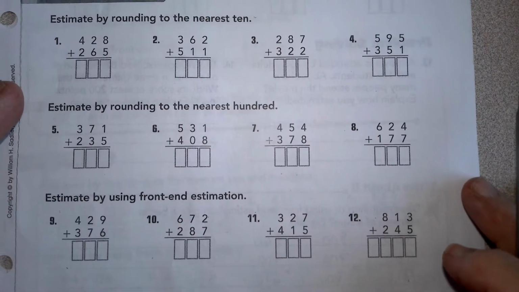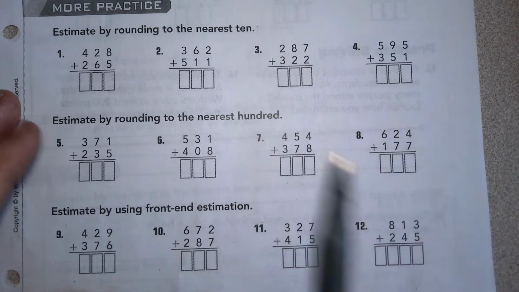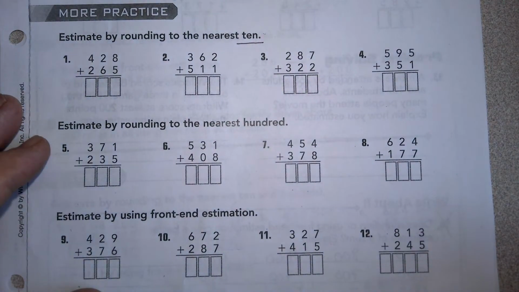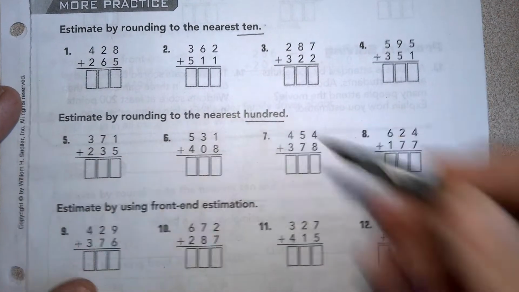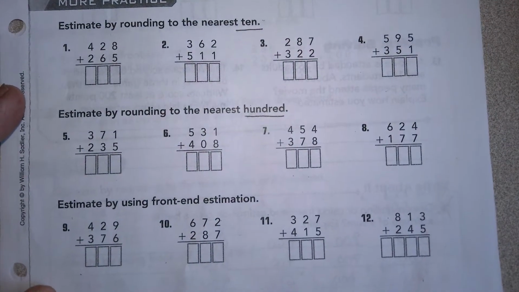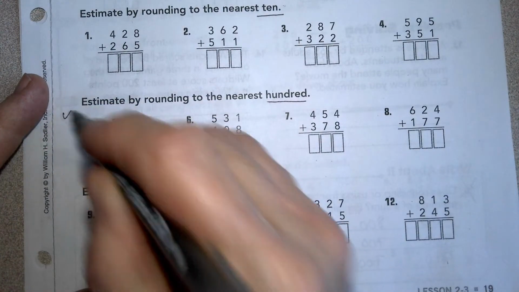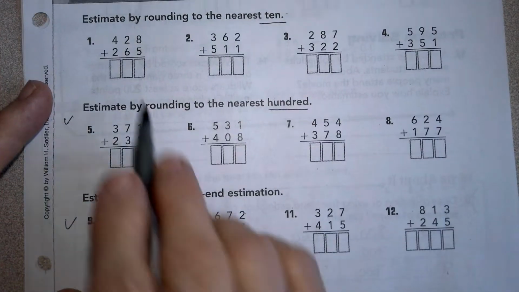If you don't finish it, it changes to what? Homework. So the first one is estimate by rounding to the tens. Then you're going to round these to the hundreds. And then I'm going to tell you that you can use a shortcut on the 5 through 8 and the 9 through 12, but not on this one.